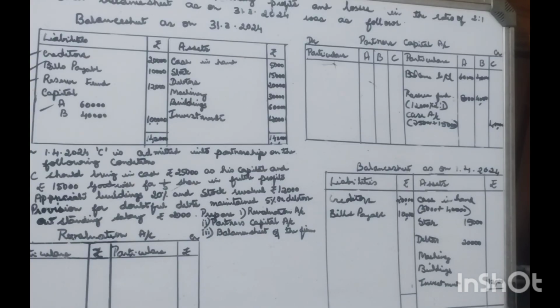This goodwill amount has to be distributed among the old partners. Old partners are entitled to get the amount of goodwill. Usually goodwill amount has to be distributed among old partners in their sacrifice ratio, but in this question sacrifice ratio is not given.